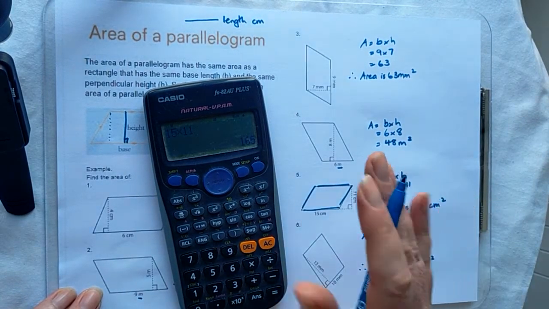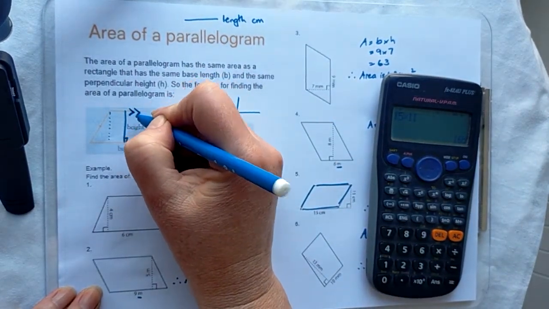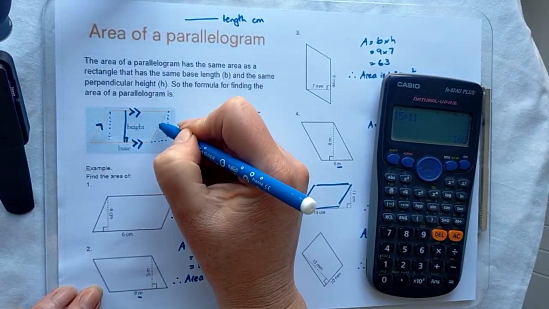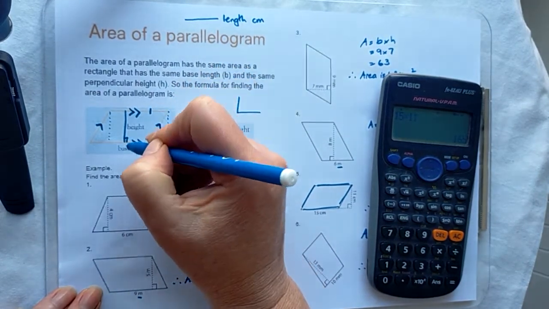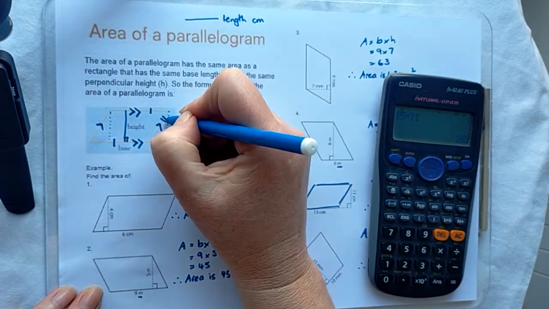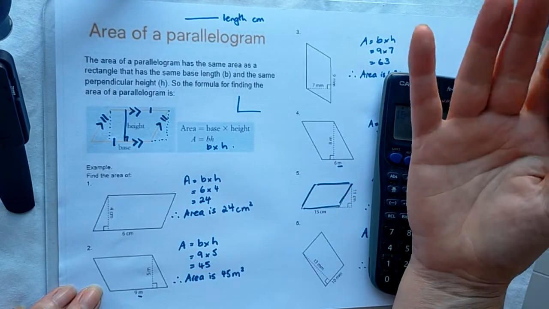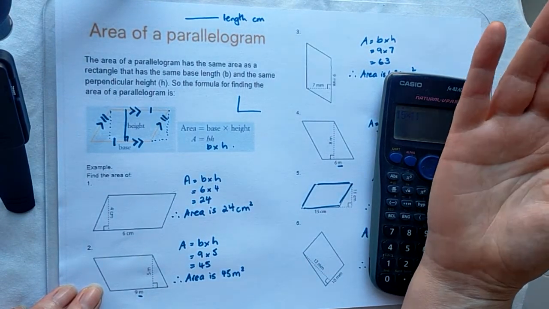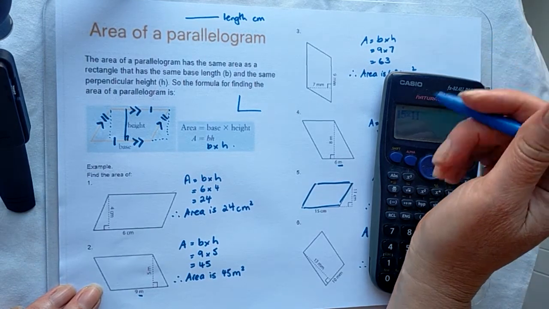So traditionally, if you like, our parallelograms should be labelled with parallel sides going this way and parallel sides going that way. They should also have on them a marking to say this side is the same length as this side and this side is the same length as this side. In our questions, in our reference, they don't have those labels on them, but we get the general gist, and it is a reference on parallelograms, so we can assume they're parallelograms.